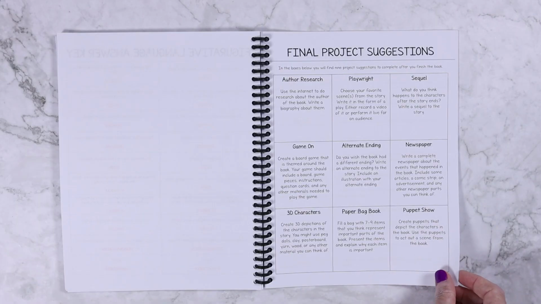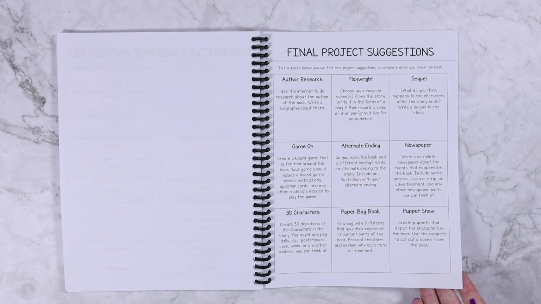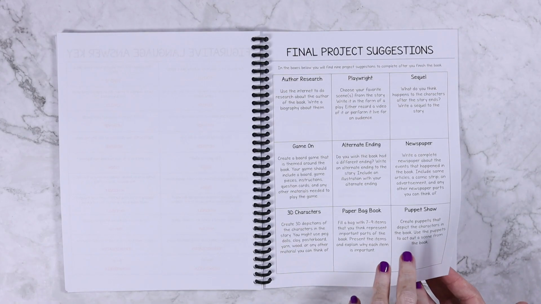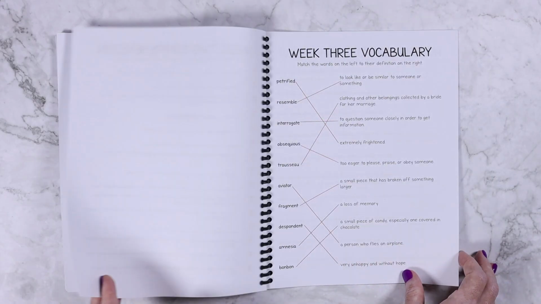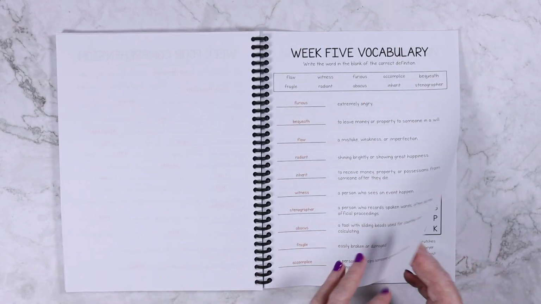There are also some final project suggestions for after you have finished reading the book, ways to kind of do like a report of types. You can do author research, you can write a play, you can create a sequel, create a board game, write an alternate ending, just all kinds of different ways that you can bring the book to life. And then there is also an answer key for all of those activities that we did weeks 1 through 5.